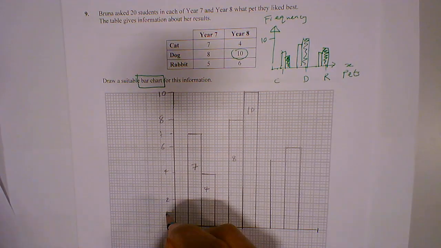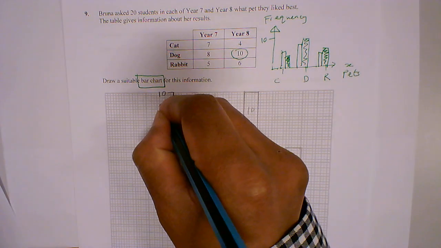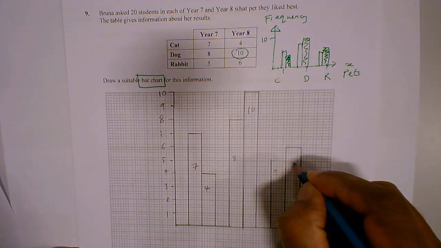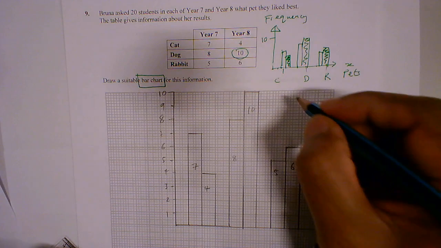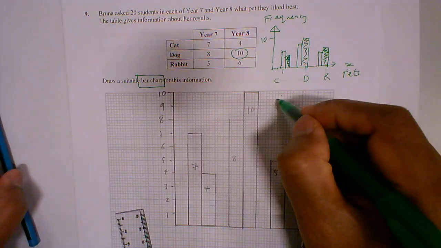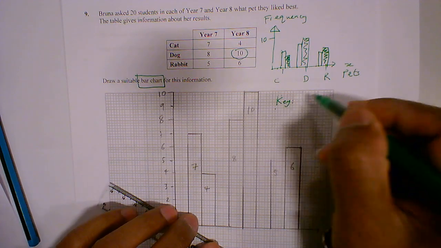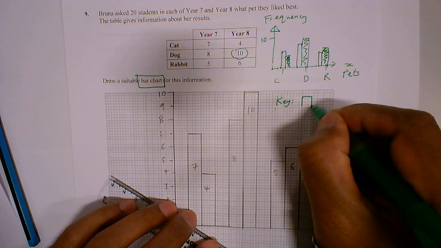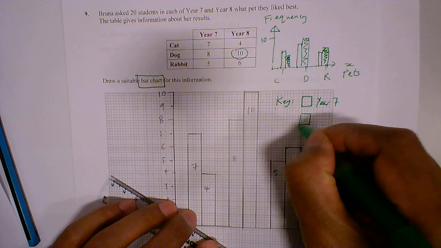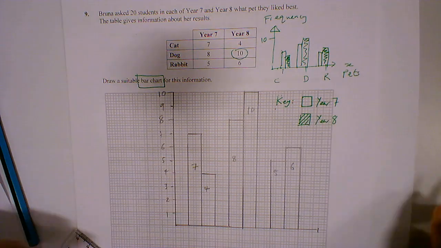Just going to make sure I fill up my spaces here, just to make it really clear. Okay, and this is 5 and 6. And so I need to add a key. So this is year 7, and this is going to be year 8, and I'm going to kind of do a diagonal. Okay.